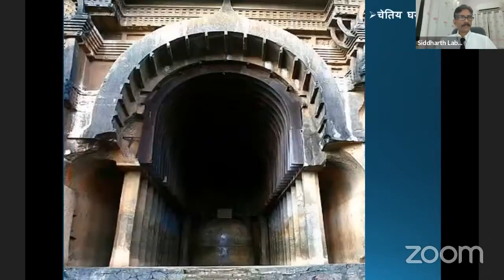Okay, see, this is the Chaitya Ghara. So you find the stupa here. Then you find the pillars. These pillars are eight-face pillars. Then there is the apsidal plan. Apsidal plan means the person is going from this side.